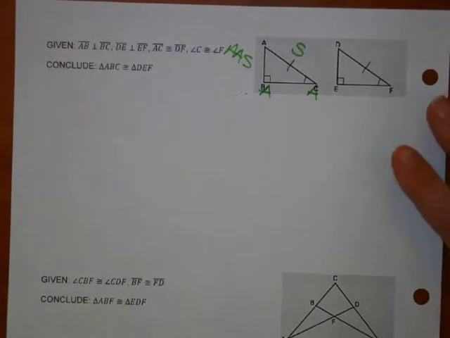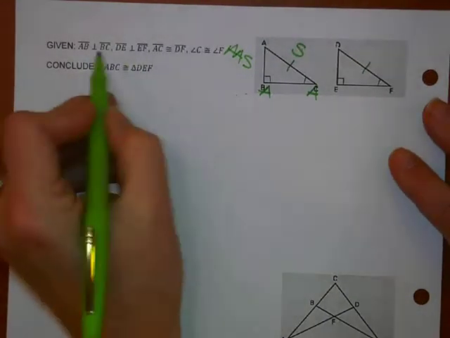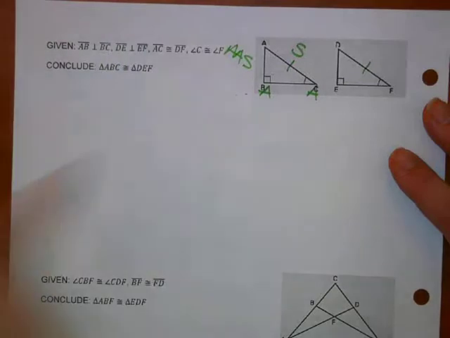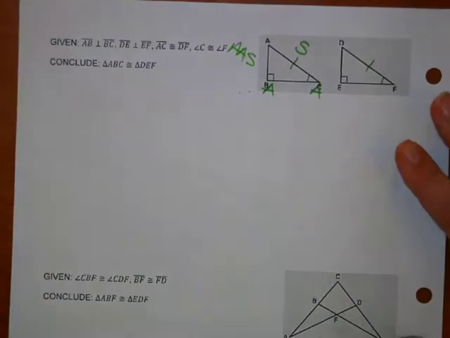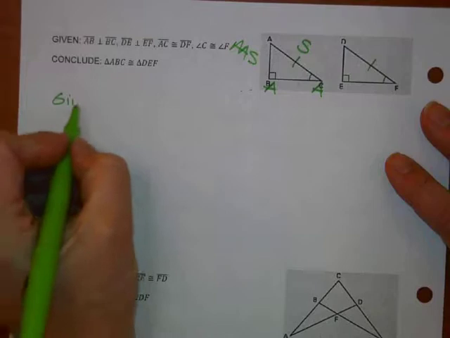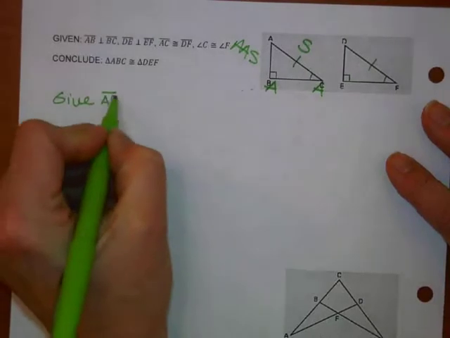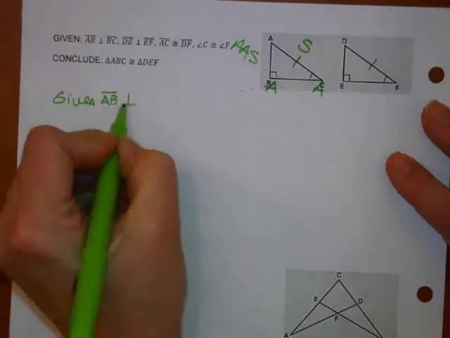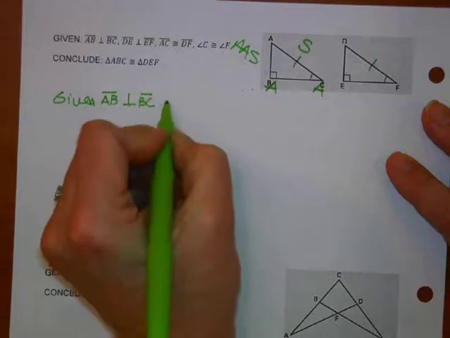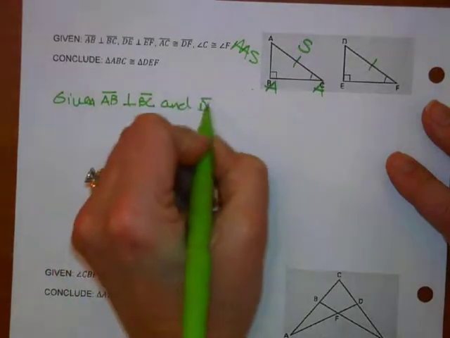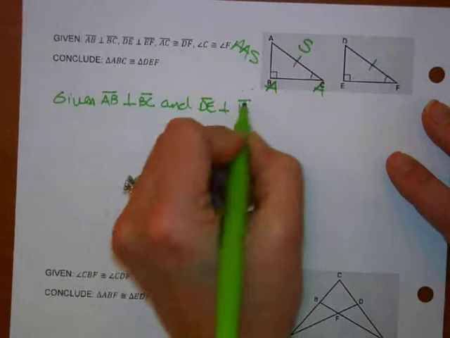So what I did was, I started by going to what they always start with, what they give you. If you can't think of how to start, write the givens. Given that AB is perpendicular to BC and DE is perpendicular to EF.